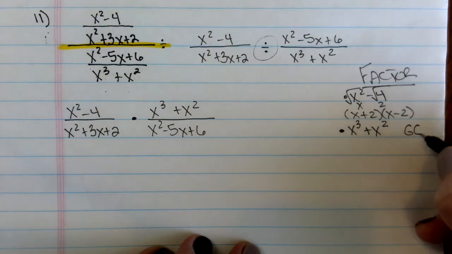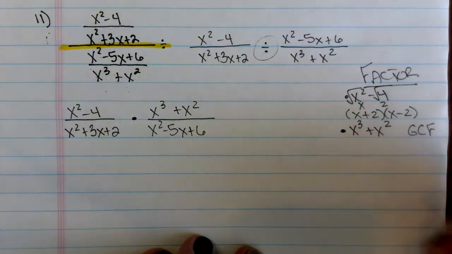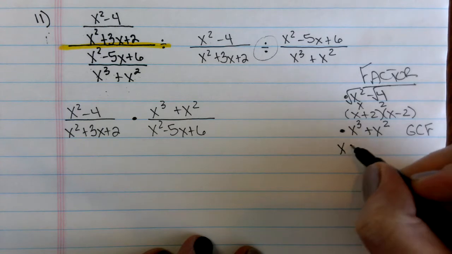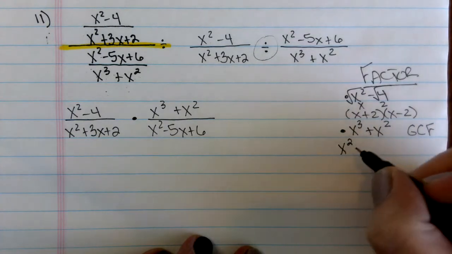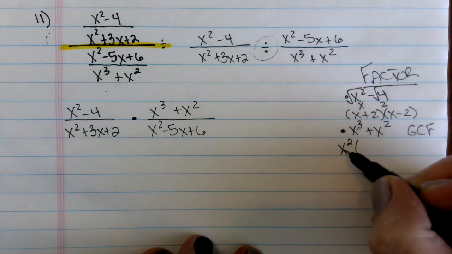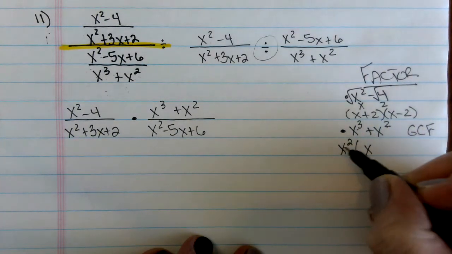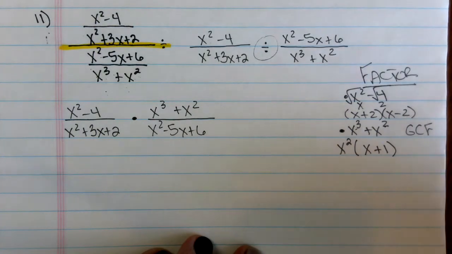They both have an x, so I'm going to factor out a GCF. The GCF, when it comes to variables, is the smallest exponent. So I'm going to factor out an x squared. X to the third divided by x to the second is x, and x squared divided by x squared is 1.